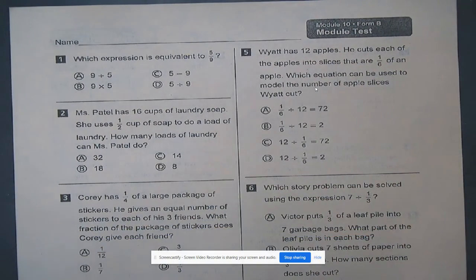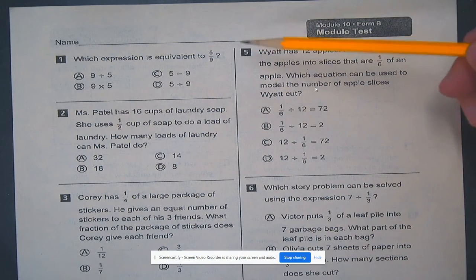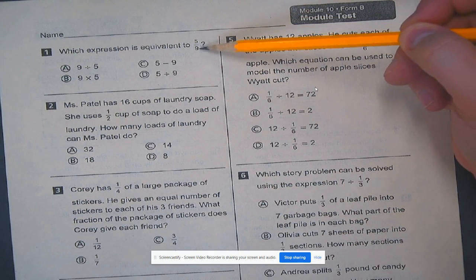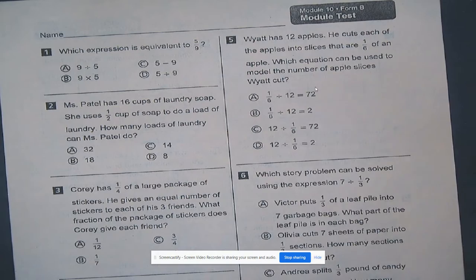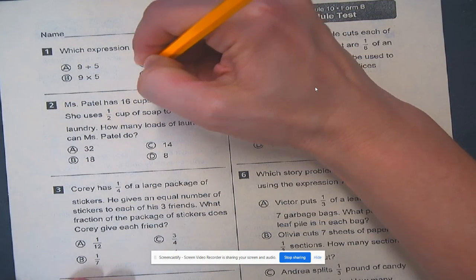Okay, which expression is equivalent to 5/9? Do you know how to say 5/9? Let's say it. Which one says 5 divided by 9? D, good.